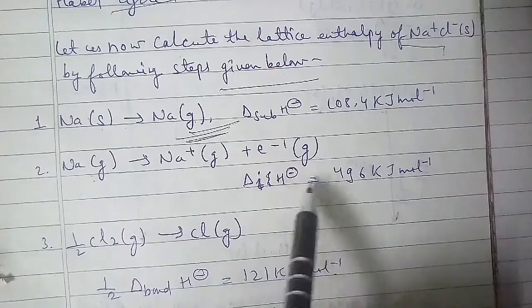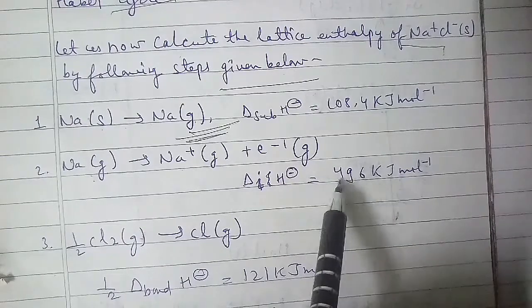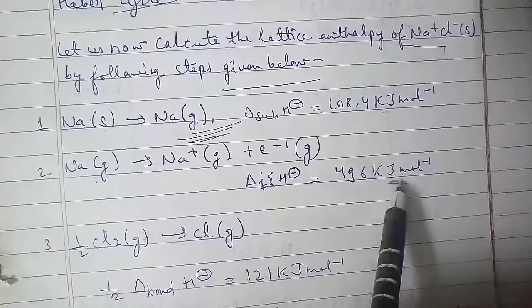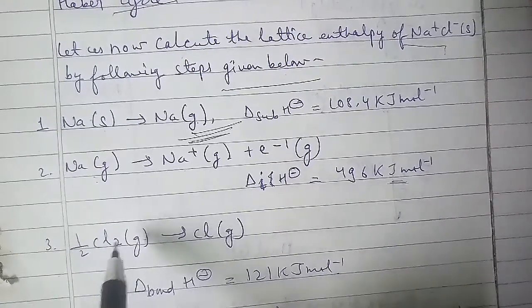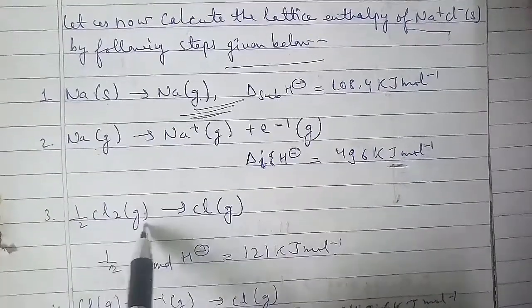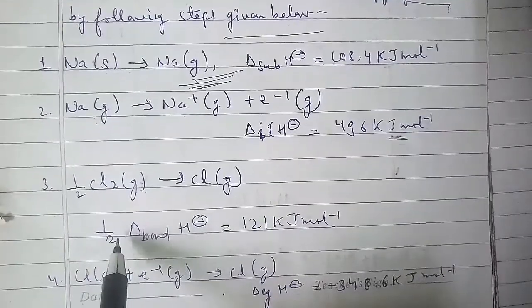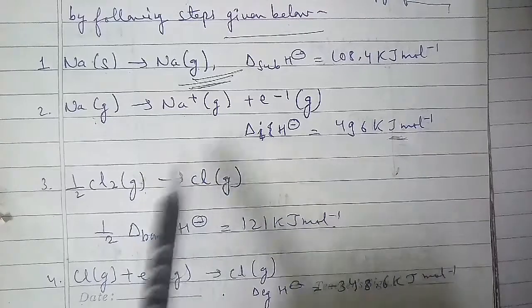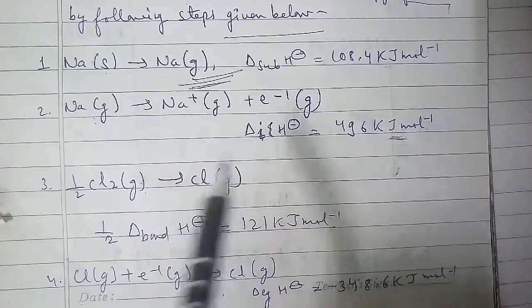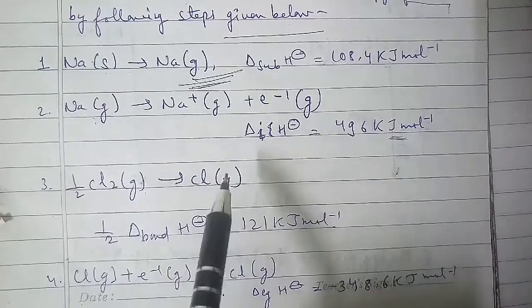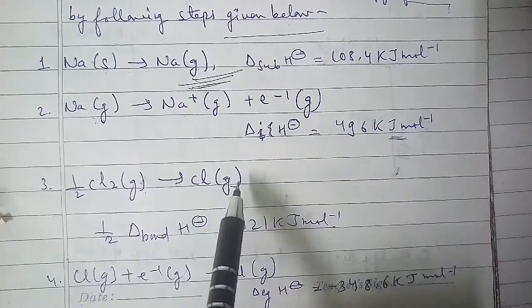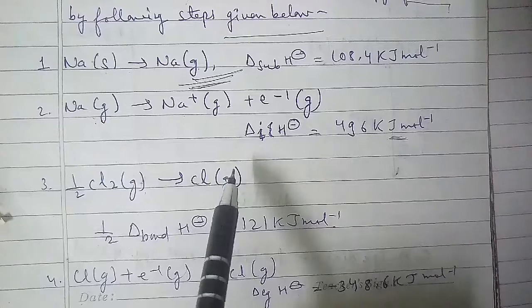With regard to the third one, that is half of Cl2 gas giving Cl gas in the form of gas here. This is the dissociation of chlorine, and the reaction enthalpy is half of the bond dissociation enthalpy. So we can write it down that half of the bond enthalpy equals 121 kJ mol^-1.